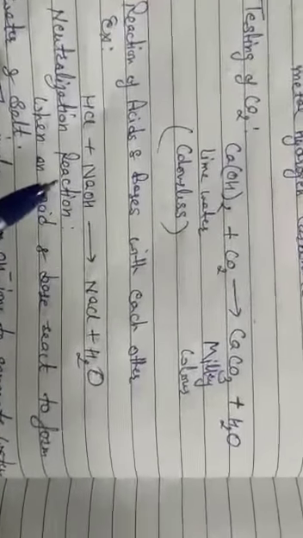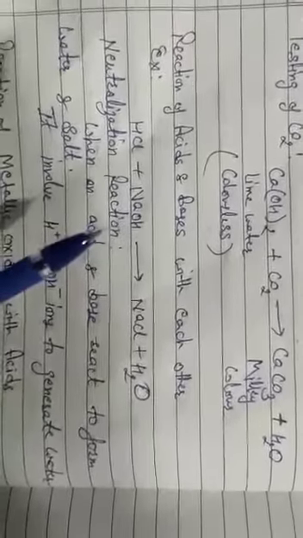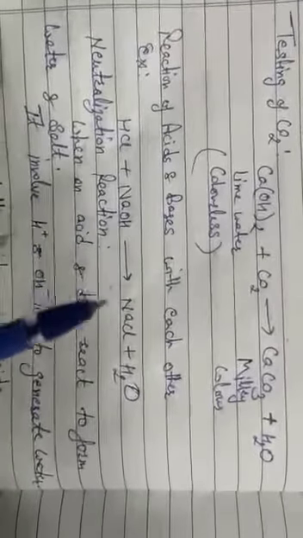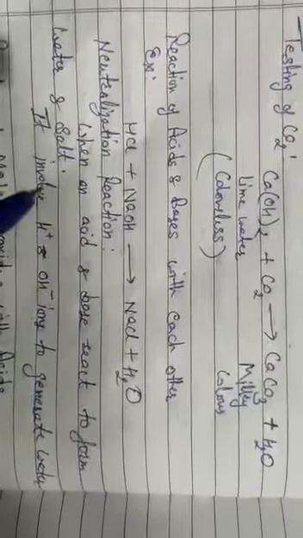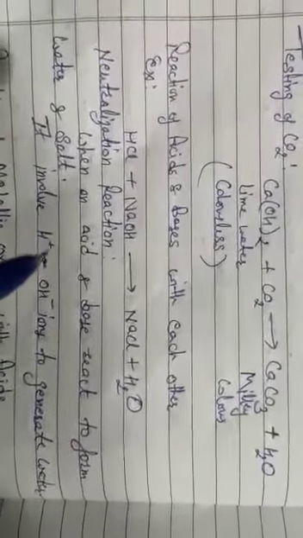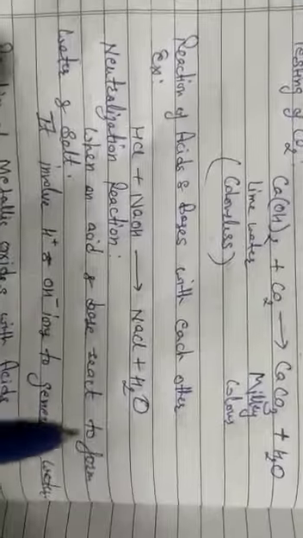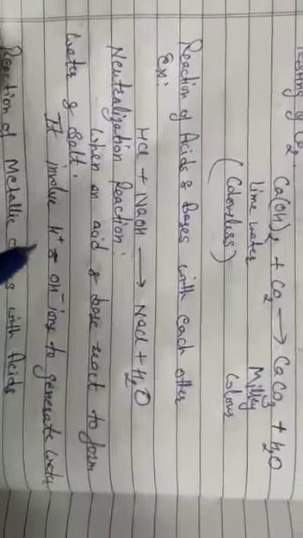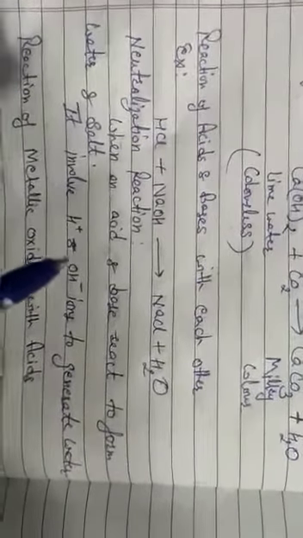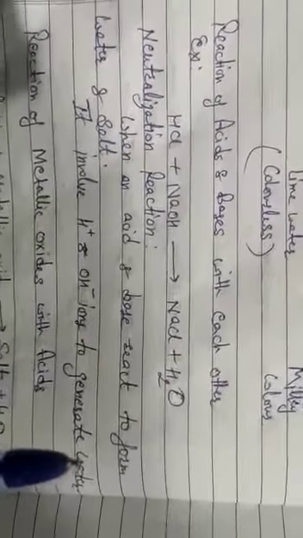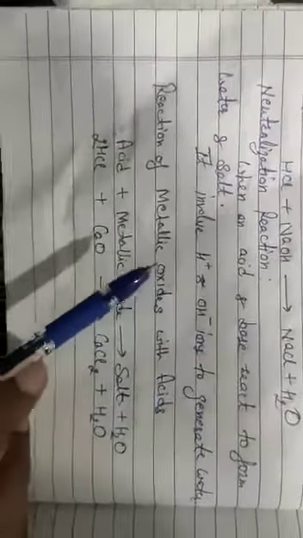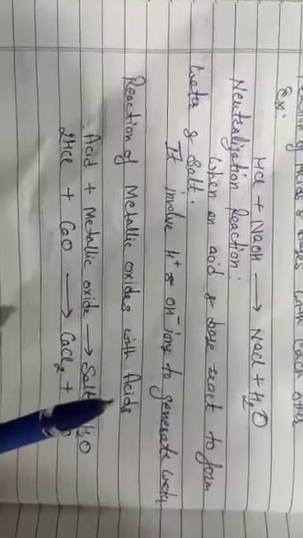Such reactions are called neutralization reactions. The definition of neutralization reactions: the reactions in which acid and base react to form water and salt. During these reactions, heat is also produced. It involves H positive ion, the hydrogen ion, and OH negative ion, the hydroxyl ion, to generate water. Okay. Again, the reaction of metal oxides with acids.